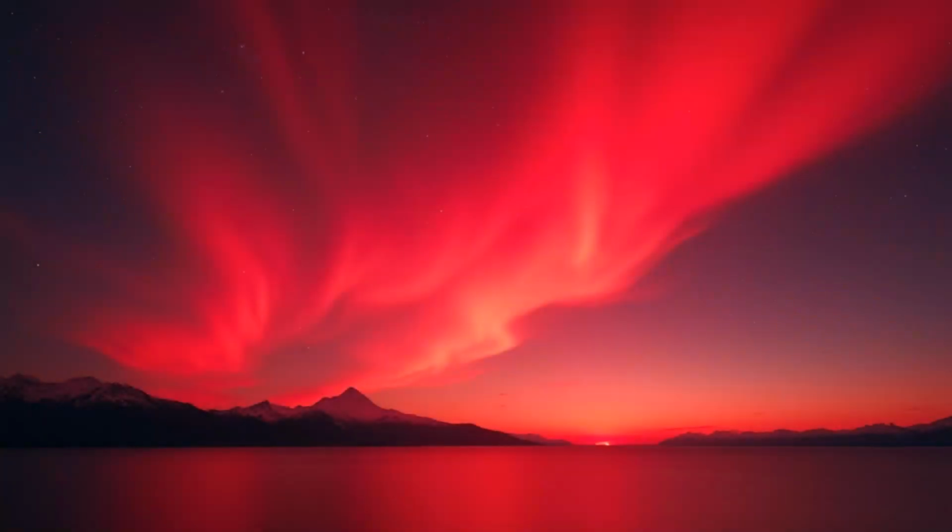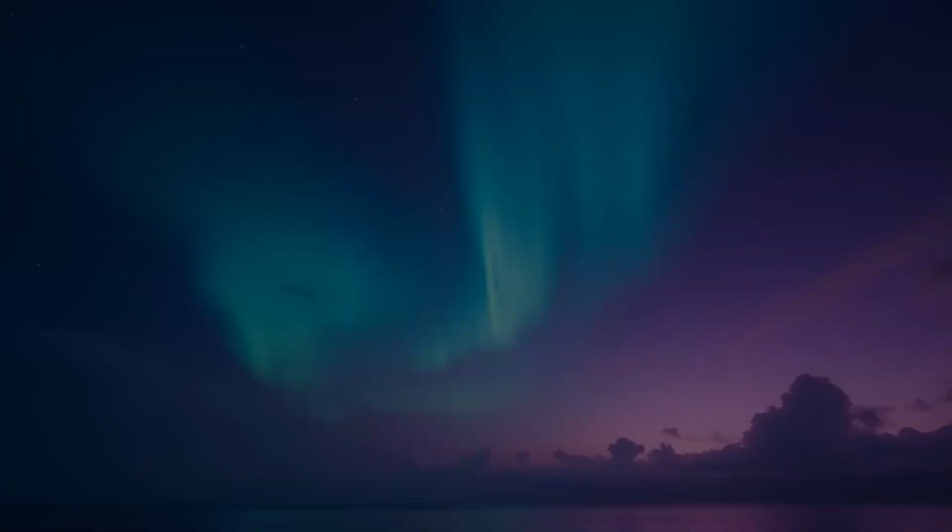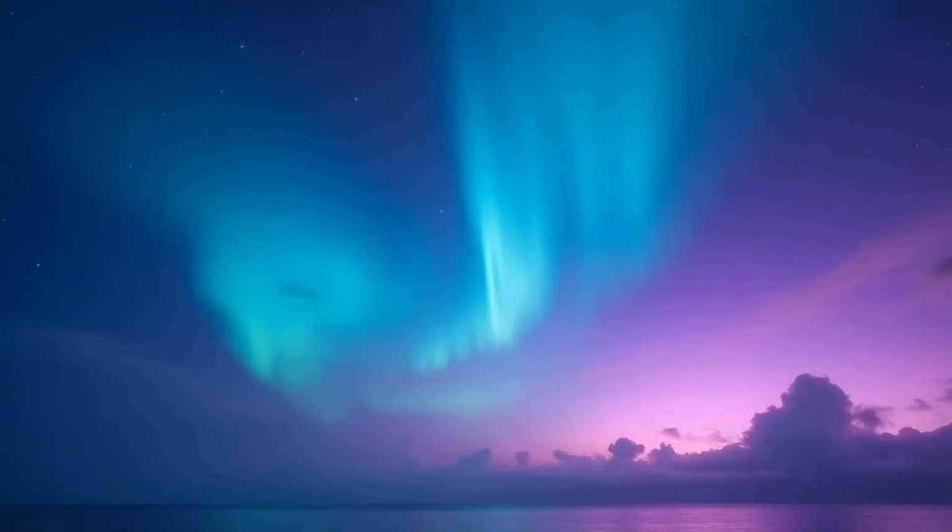Red auroras, while less common, are also produced by atomic oxygen, but at much higher altitudes, often above 300 kilometers, extending up to around 400 kilometers. Here, the oxygen atoms are sparser, leading to slower de-excitation processes and emissions in the red part of the spectrum. Nitrogen molecules and ions contribute the blue and purple hues, typically appearing at lower altitudes, below 100 kilometers.